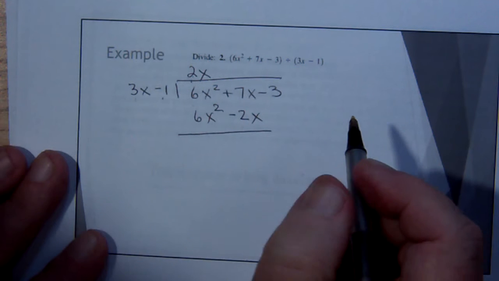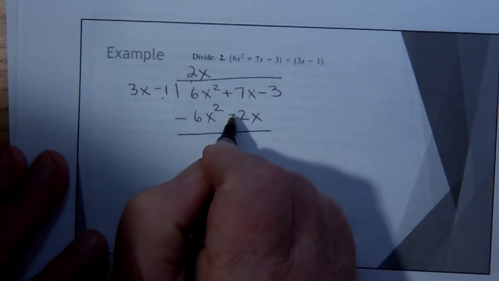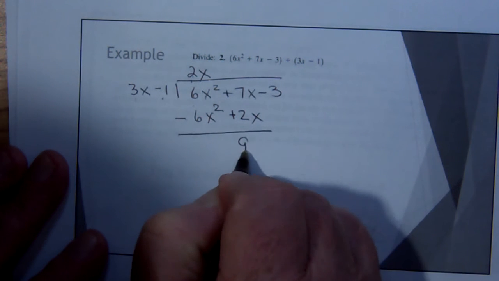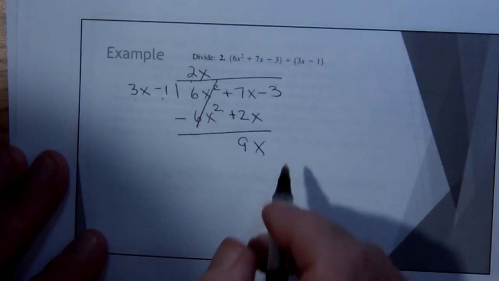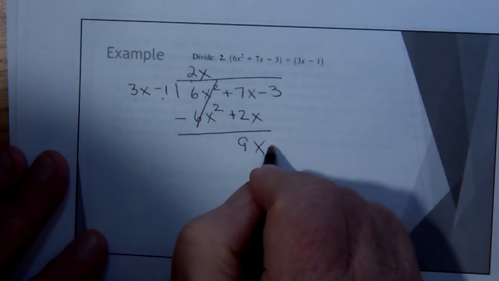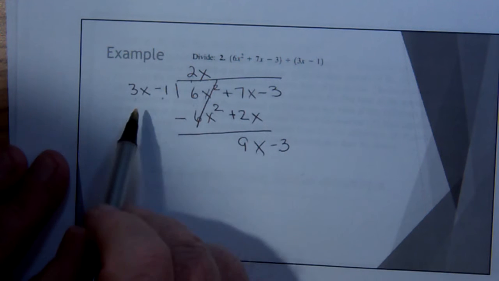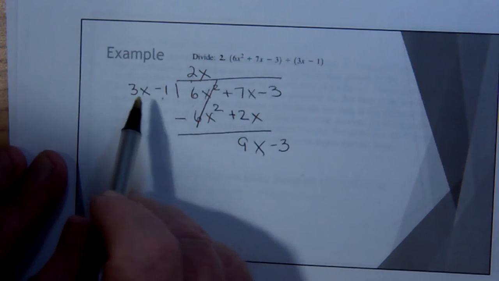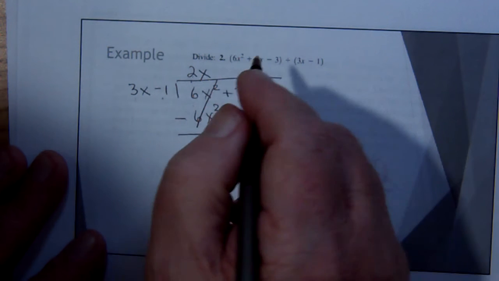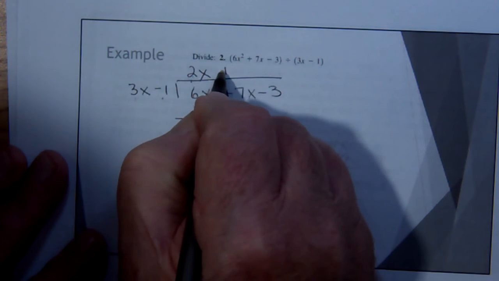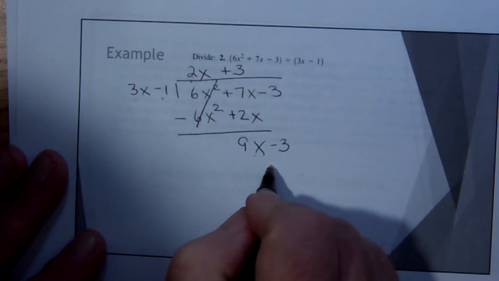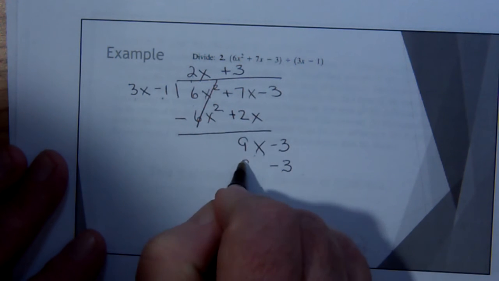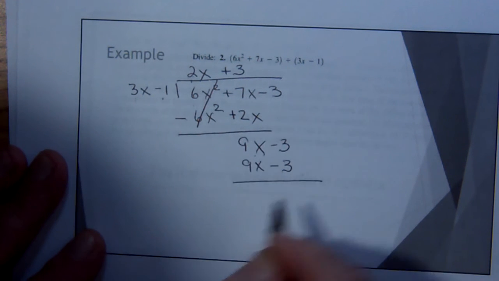When you subtract, you change the sign of the bottom numbers and you add. So this will end up canceling out by design. This is going to be 9x. I will bring down the minus 3. Now I divide again. 3x goes into 9x how many times? And it goes plus 3 times. I will multiply around, and I will see that there is no remainder.